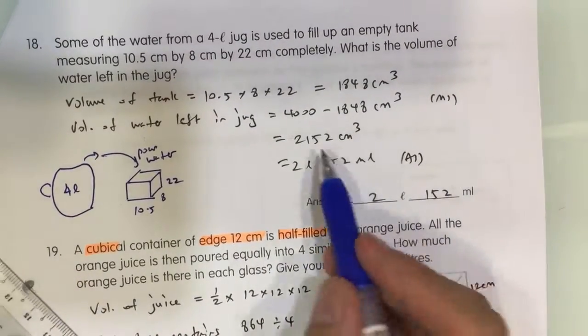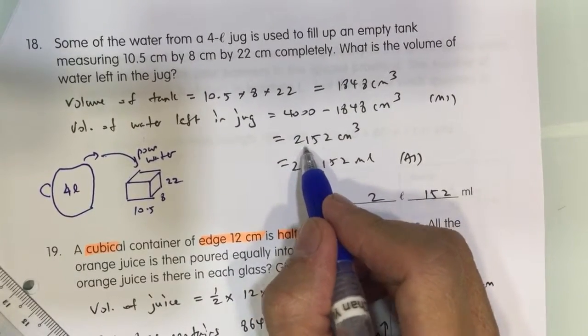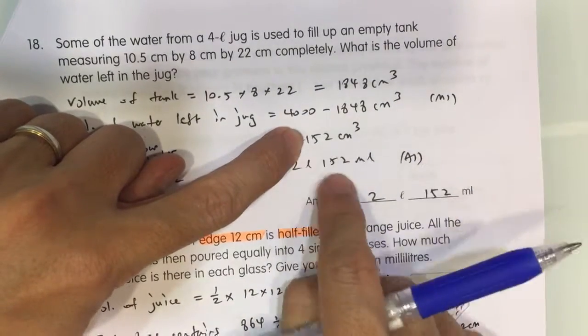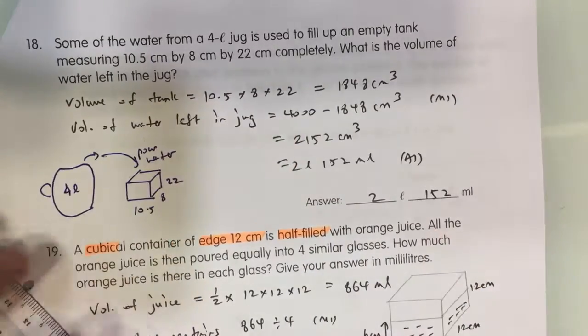Convert to liter and ml. 2000 is 2 liter. So I have 2 liter and 152 ml. Answer.